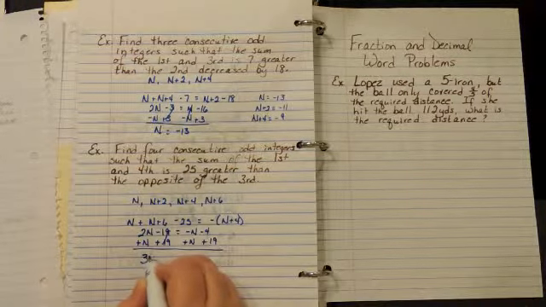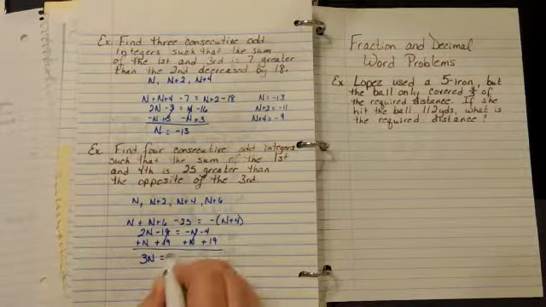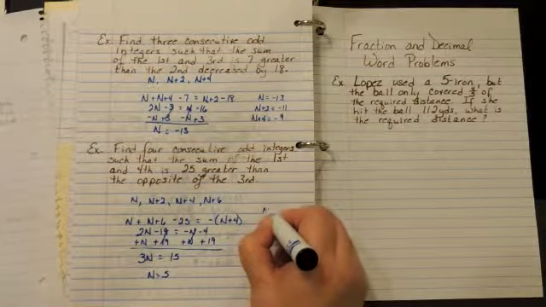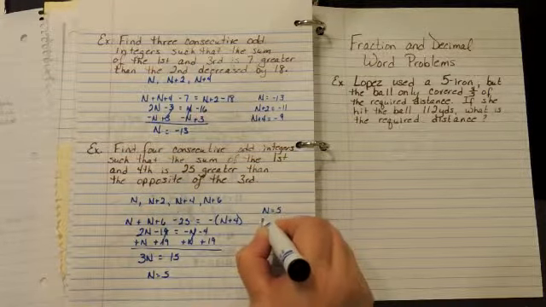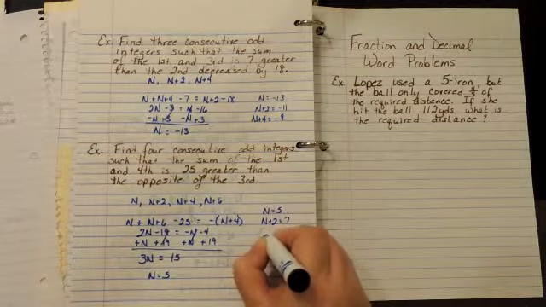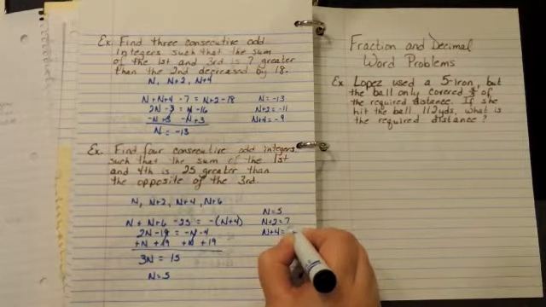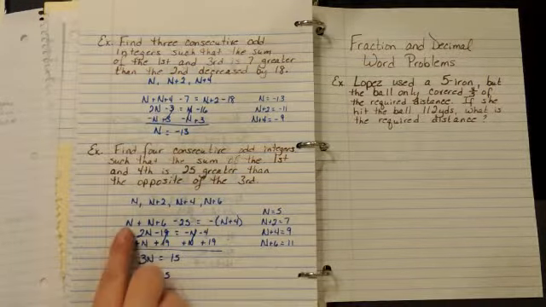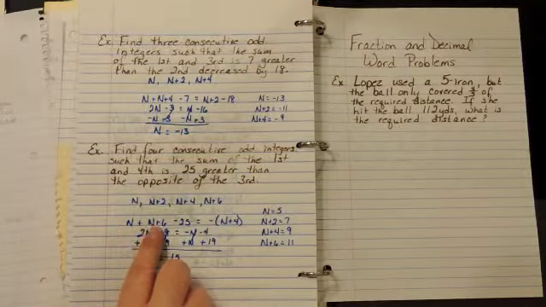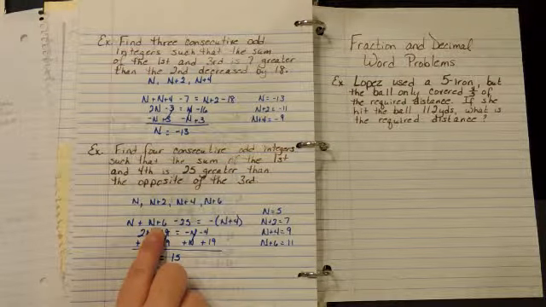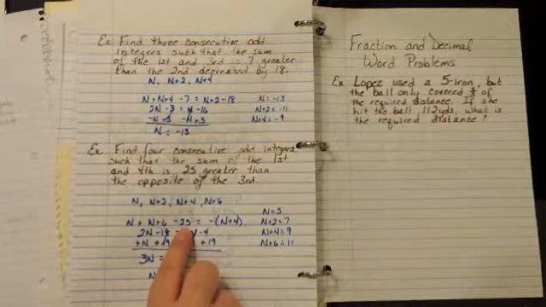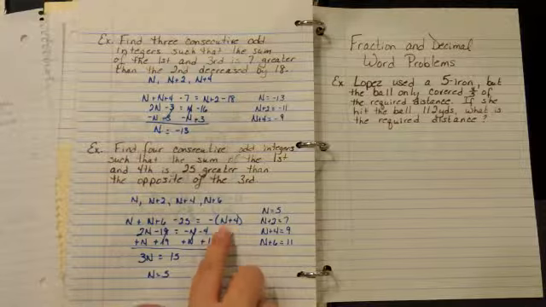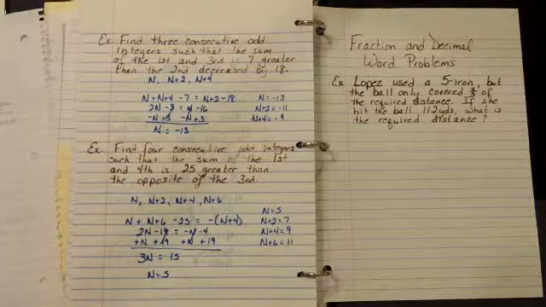And we have 3n equals 15. So n equals 5. If n equals 5, then n plus 2 equals 7. n plus 4 equals 9. And n plus 6 equals 11. Let's check this. We have 5 plus 11, which is 16, minus 25, which is negative 9, equals negative 9. So it checks.